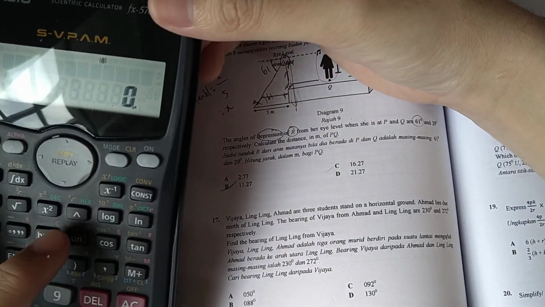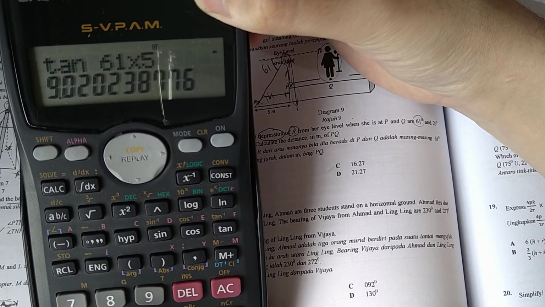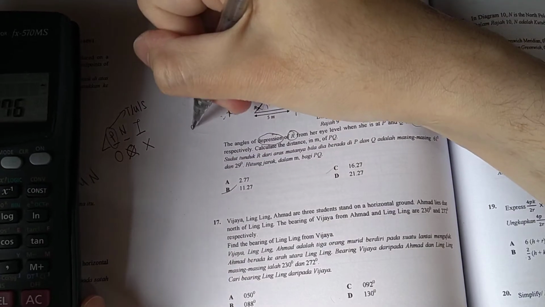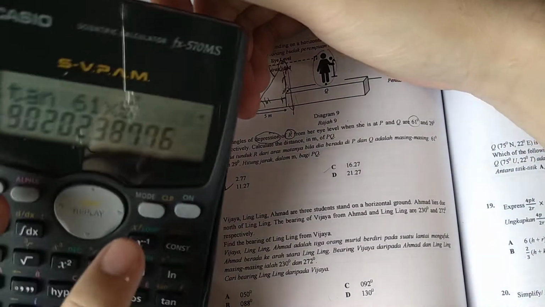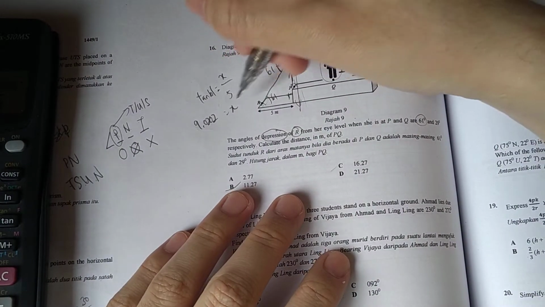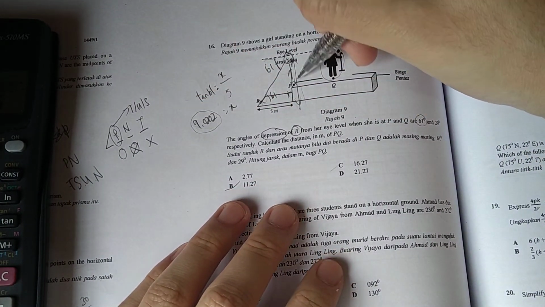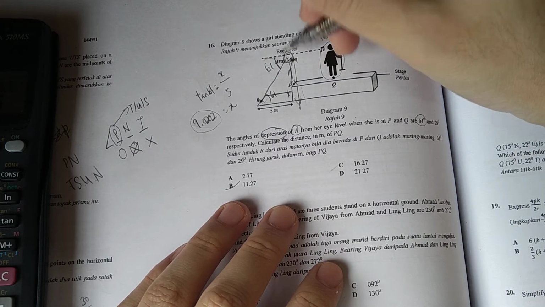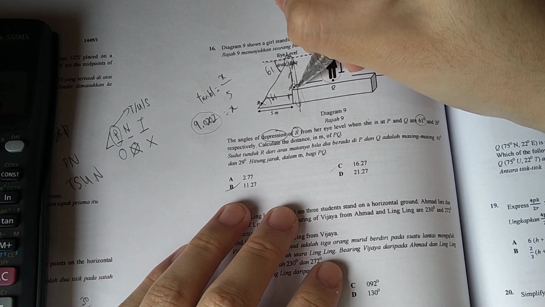I think it's 9.0202, because I remember doing it in the previous set. But look carefully. The 9.0202 is not the height of the girl. It's the height of the girl plus the height of the stage.